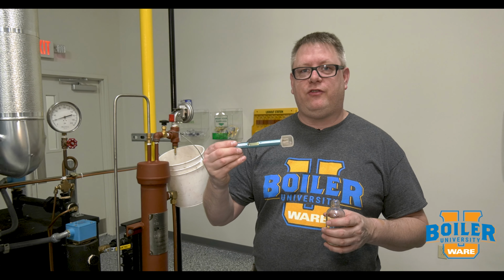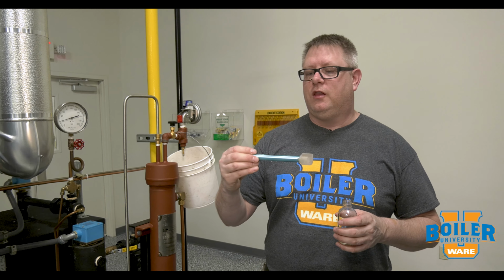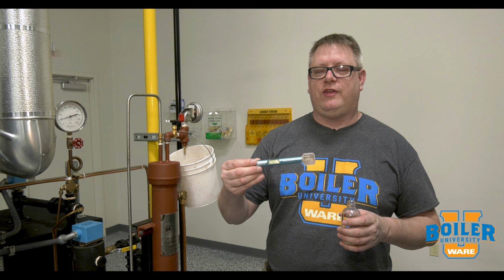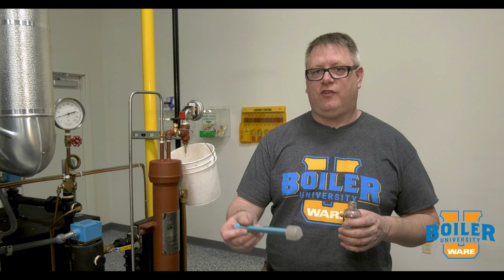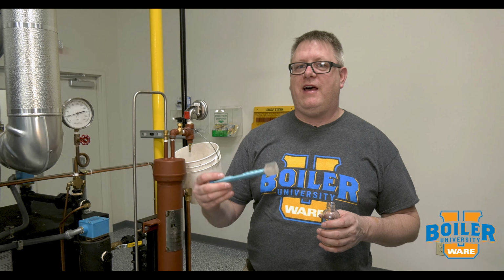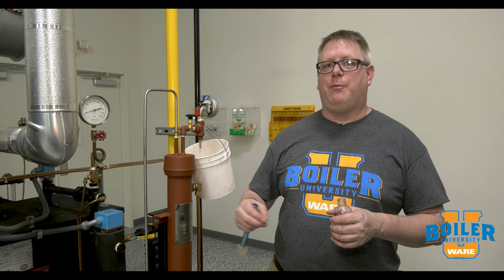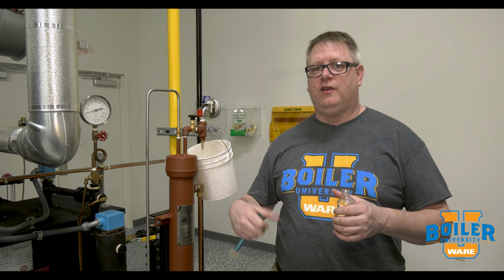Conductivity is simple to measure and fairly inexpensive. There's some low-cost testers out there, and it's something that I would recommend that every service technician and every boiler operator have access to. We're going to take a look at the sight glass with a couple different ranges of conductivity and see the difference in how that water behaves as a result.